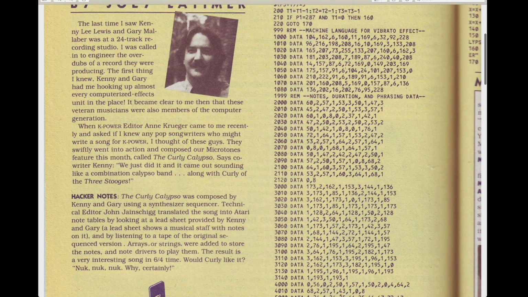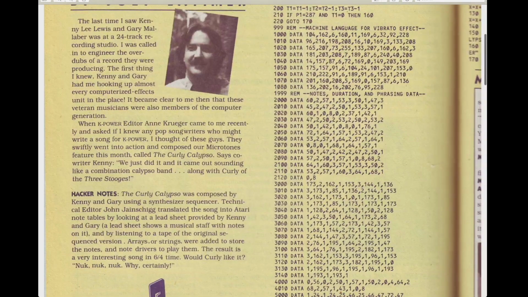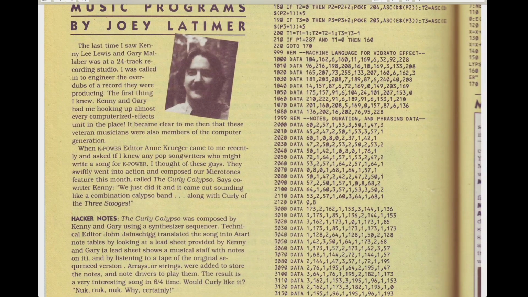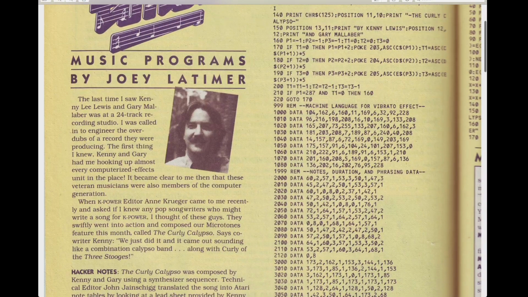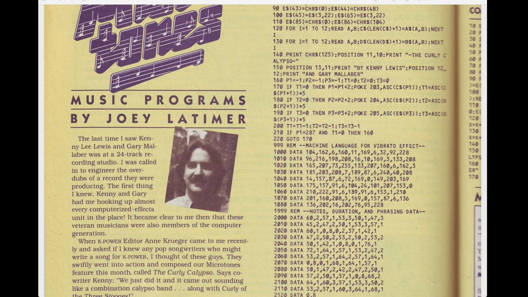This block here, 1000 through 1080, is machine language for a vibrato effect, so it's related to the tone of the music. And from 2000 to the end of the program is the actual notes themselves, duration, and phrasing data. So most of the program is just going to be the data lines, and the rest of it is going to be how to play the data lines, basically.